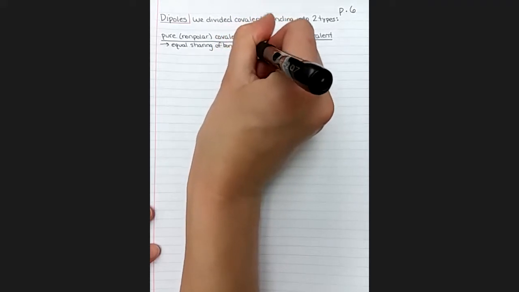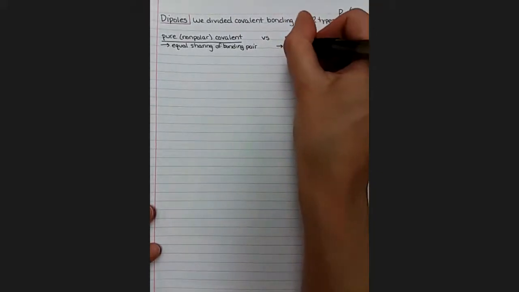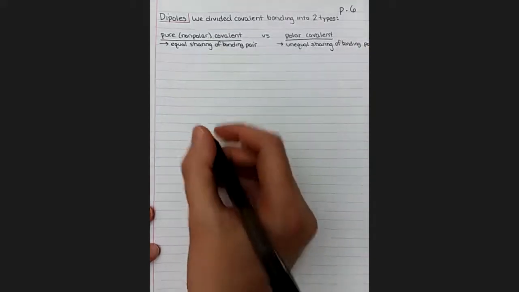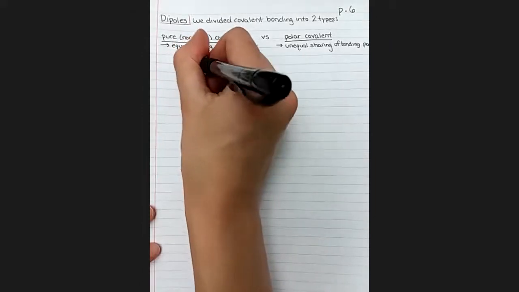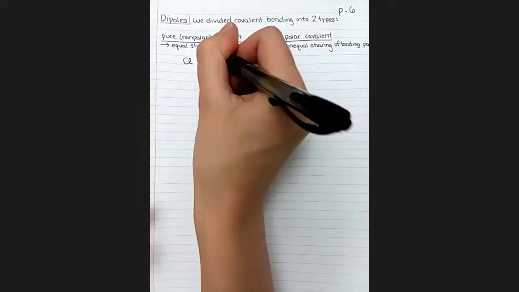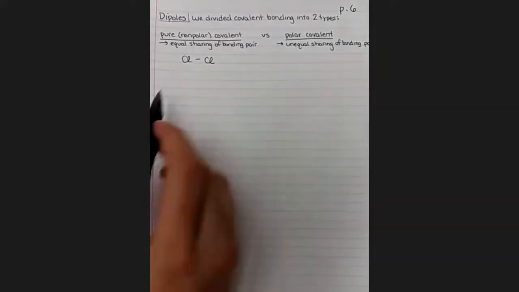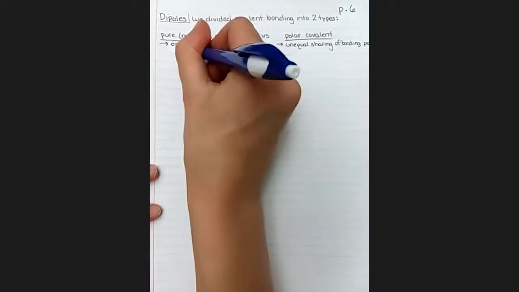The two electrons in the bond spend a roughly equal amount of time near each of the two atoms, whereas in polar covalent, there is unequal sharing of those bonding electrons. The bonding pair spends more of its time near one atom than the other. So we gave the example of dichlorine, a molecule where both of the atoms have the same electronegativity, as an example of a pure covalent bond.